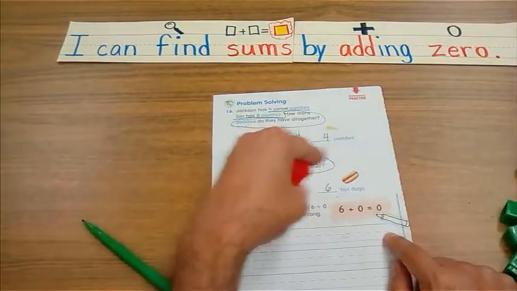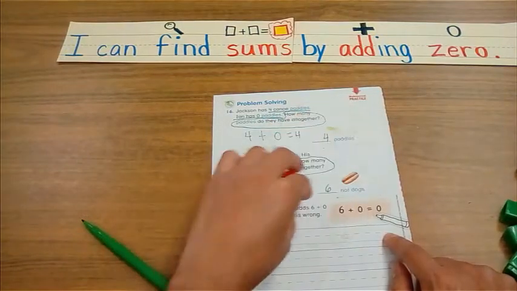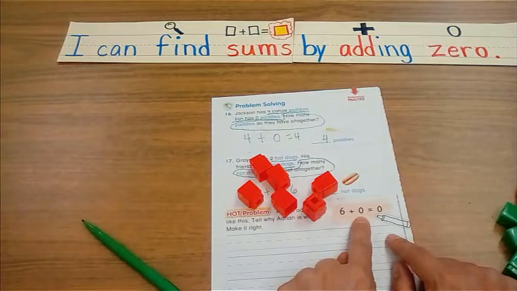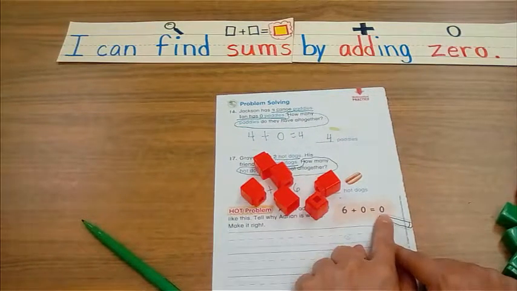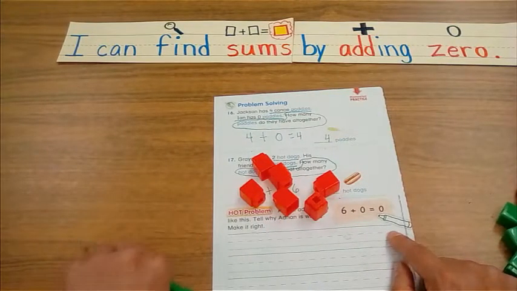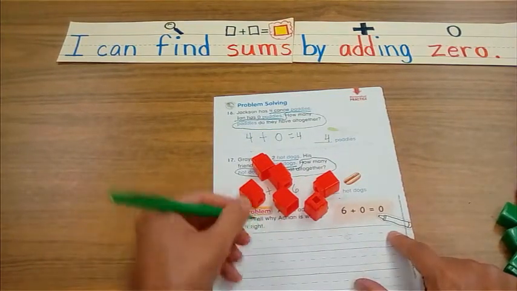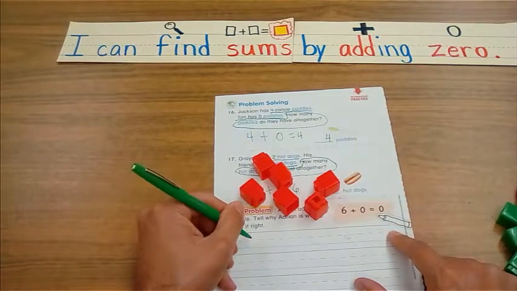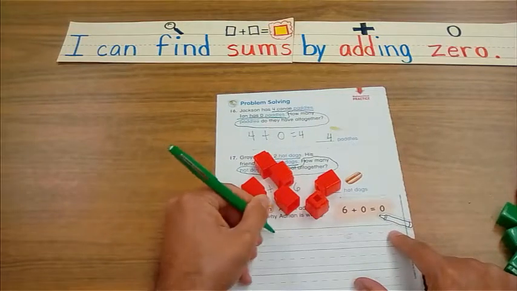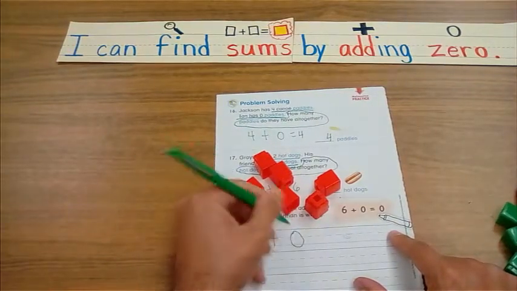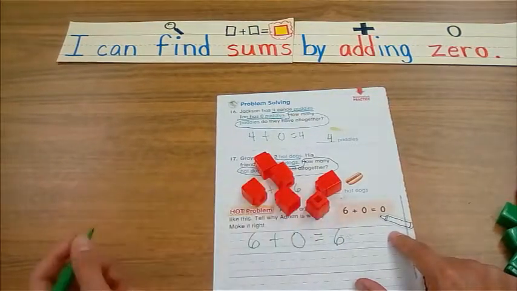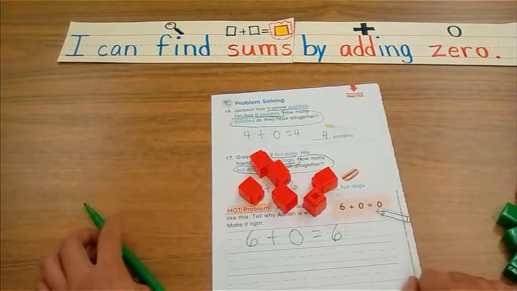So let's see. Let's add 6 red blocks. 1, 2, 3, 4, 5, 6. And how many green blocks should I add? 0, right? So he said that he should have 0 blocks. Do we have 0 blocks here? No. We have 6. So let's write the correct answer here. The right answer would be 6 plus 0 equals what? 6. Fantastic. So that's what his answer should be.